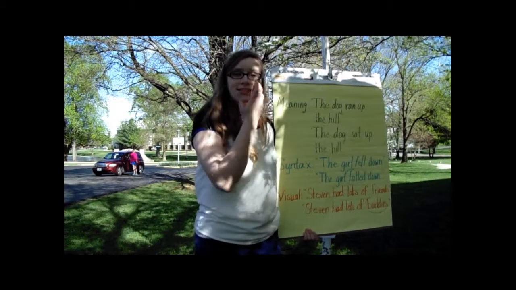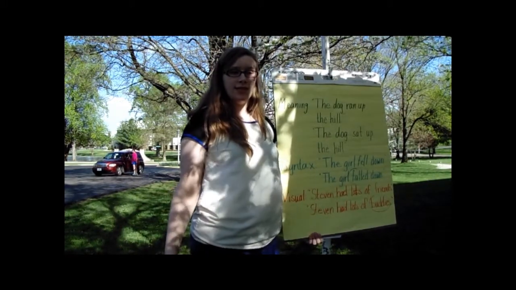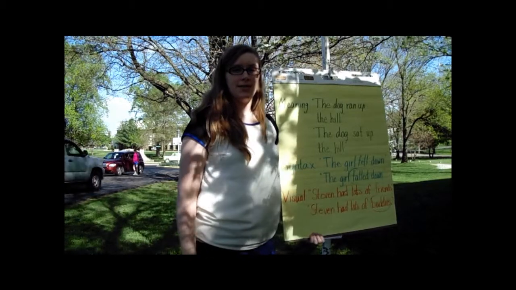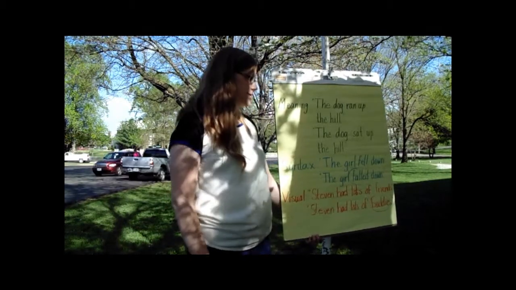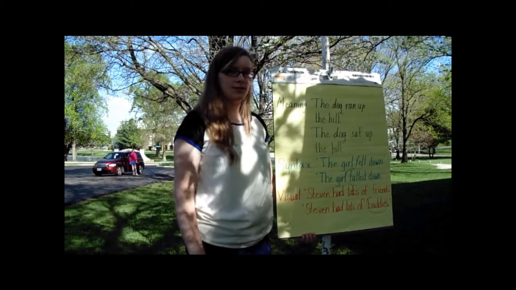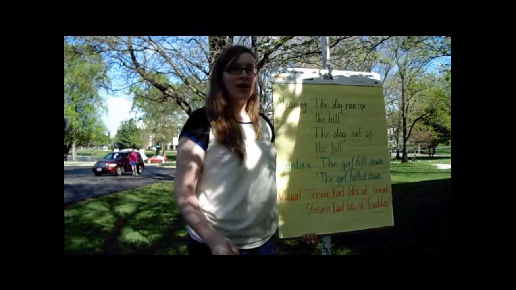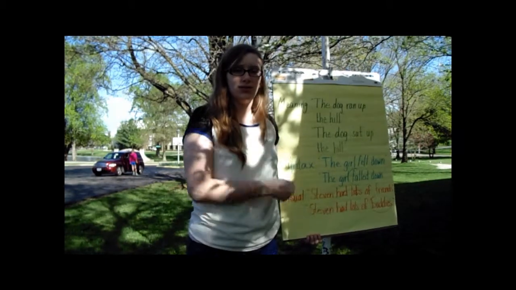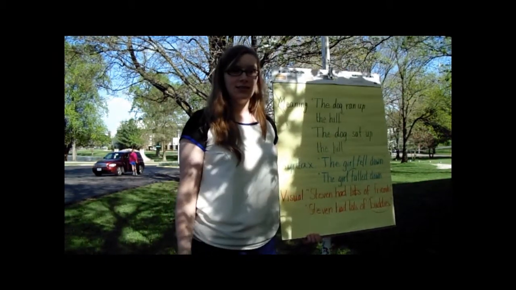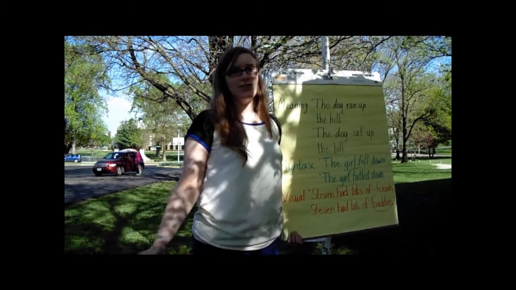The next error is a syntax error. When a student reads a word incorrectly and does not self-correct, and the sentence that the student read no longer makes sense, then the error is syntactical. Here's an example. The girl fell down. That was the sentence in the text. The girl fall down is the sentence read by the student. Fall down is not a phrase that would be said in the English language. Therefore, the error is syntactical.